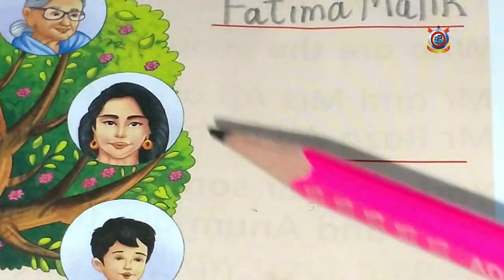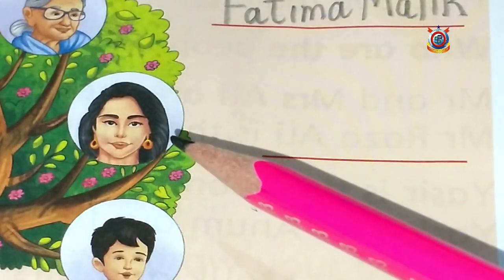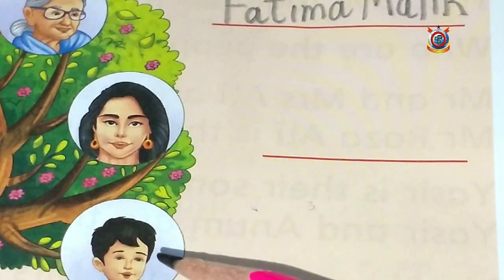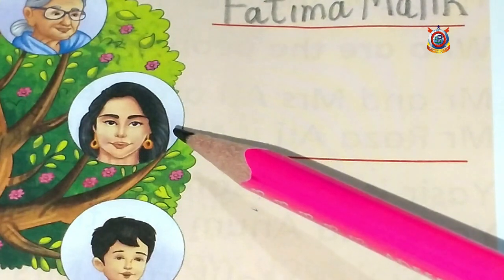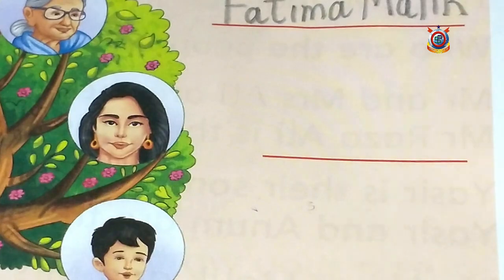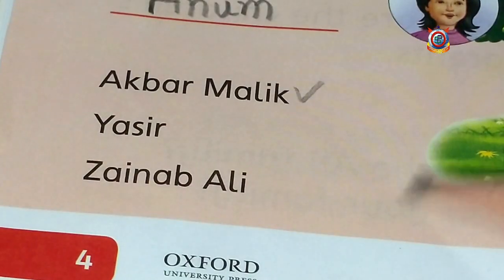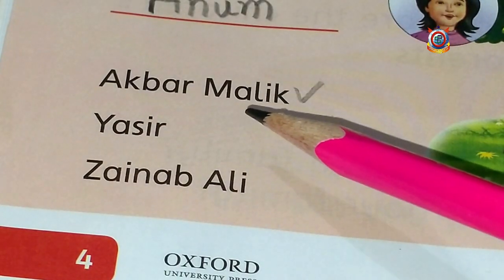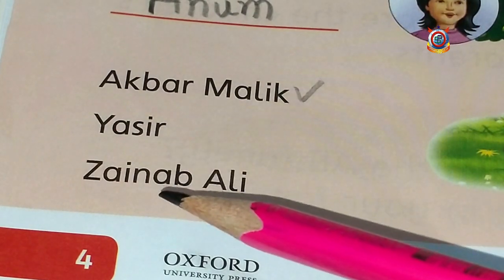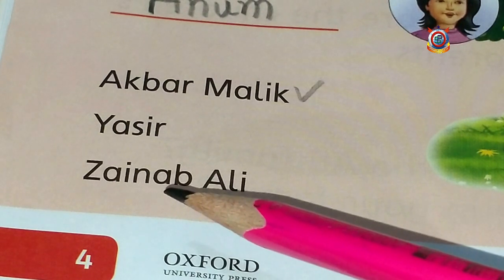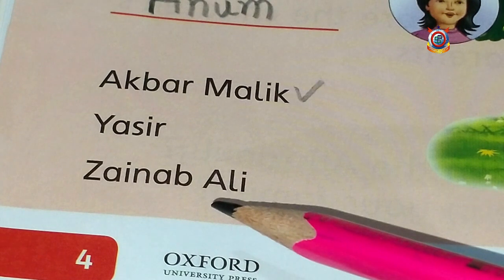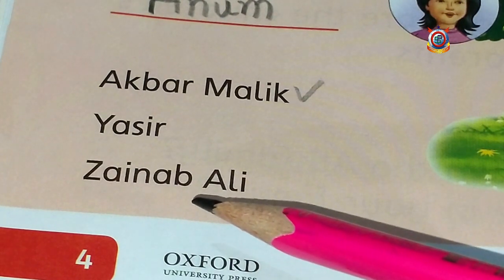Who is she? Very good. She is mother of Yasir and Anam. And let's check her name in the list. Her name is Akbar Malik? No. Yasir? No. Zainab Ali? Yes. Her name is Zainab Ali, and Zainab Ali is mother of Yasir.